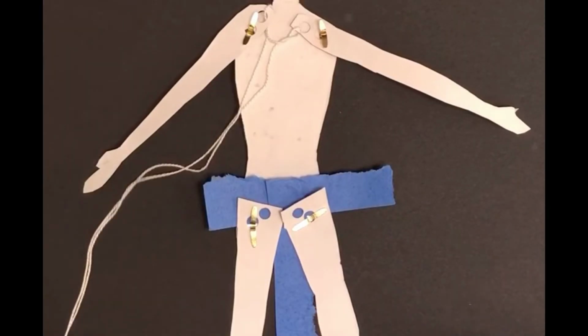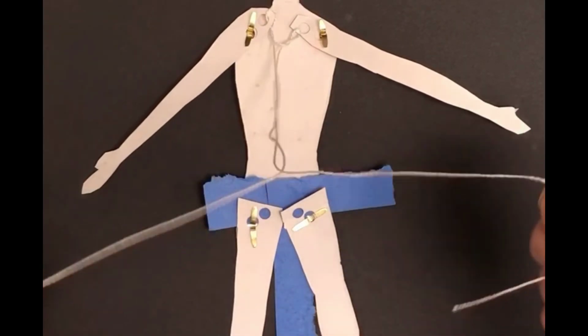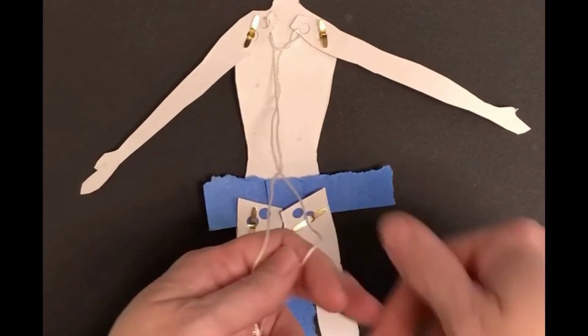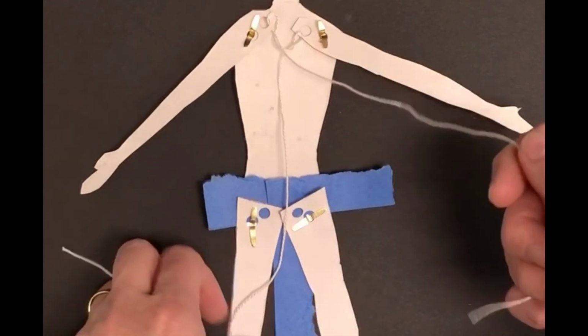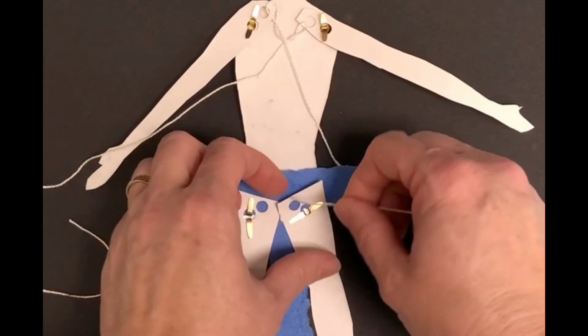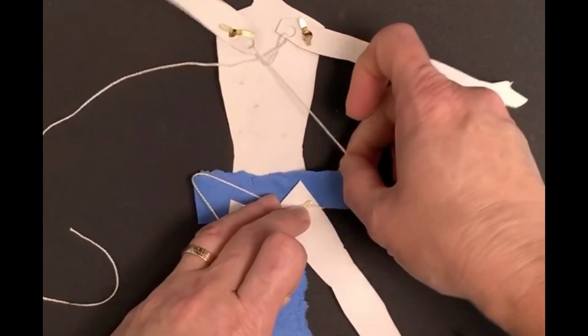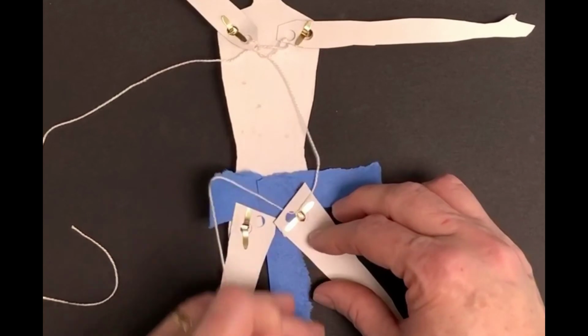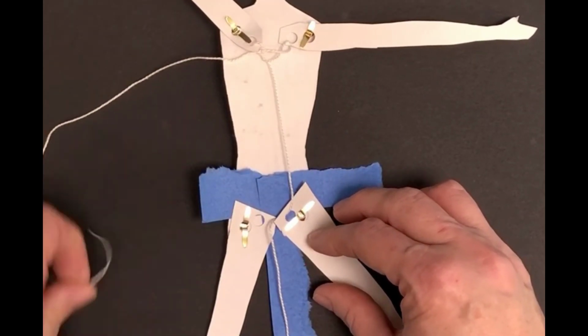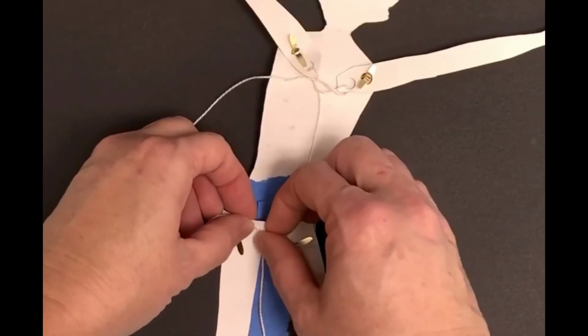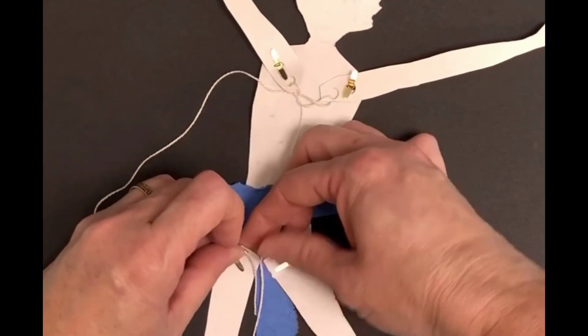All right, so to do this next part, I'm going to take my strings and I am just going to go through here, again, going top to bottom. And here, going from the top side to the back side.